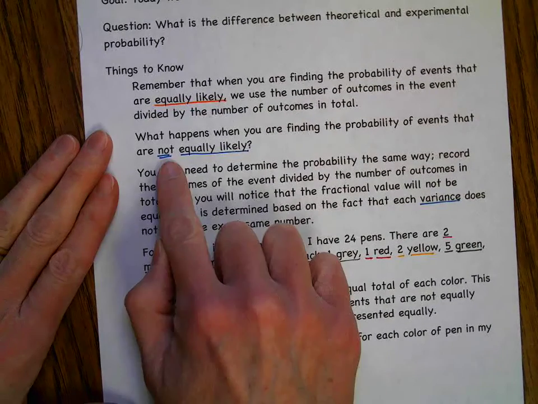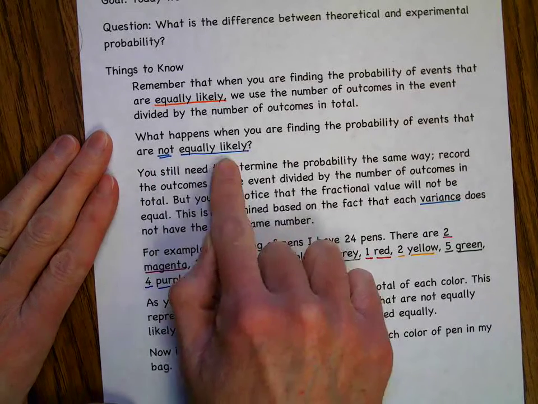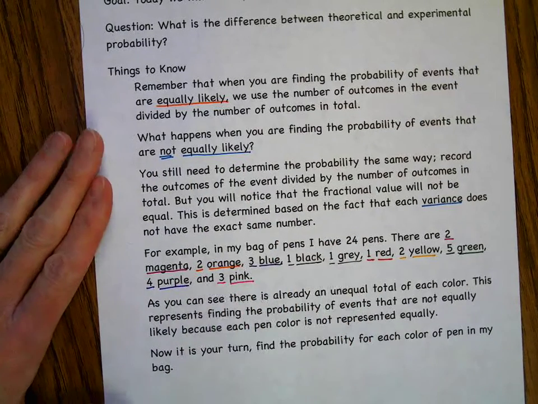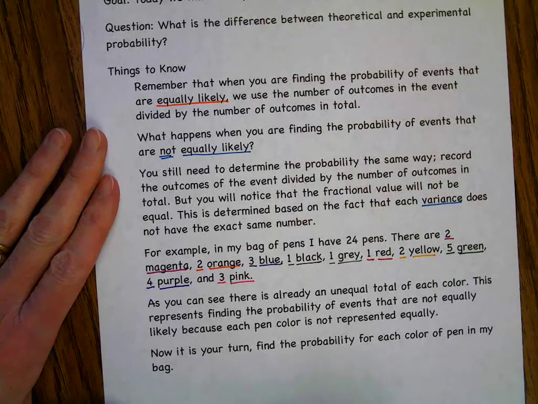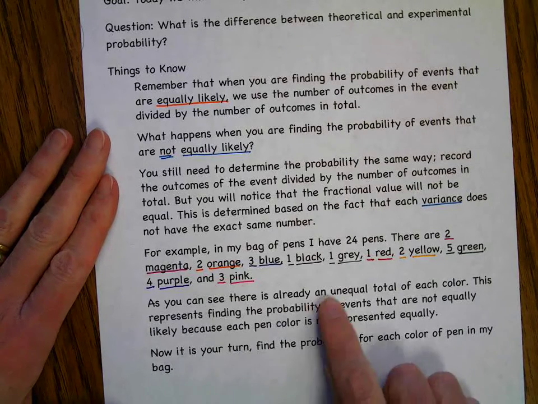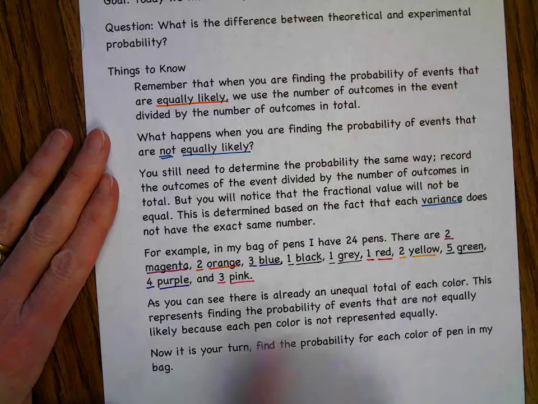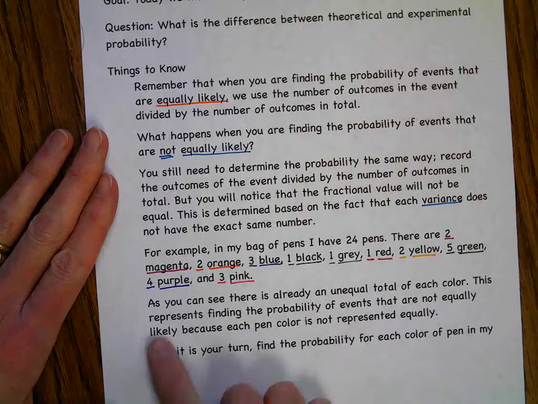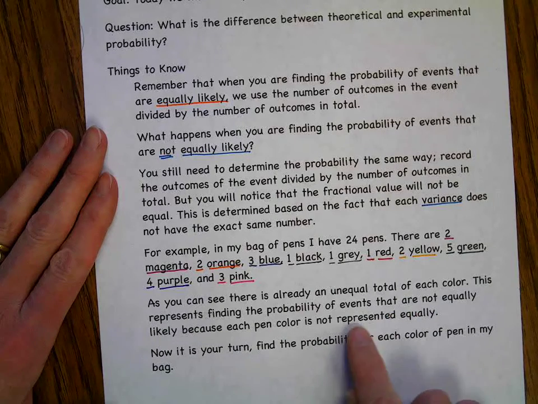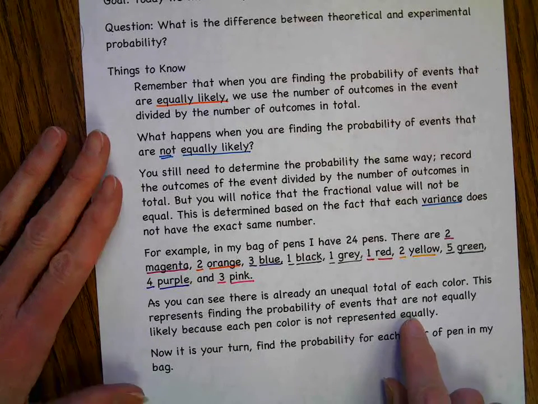All right, so the not equally likely comes into play here because each color that I have in my bag is not equally represented. So as you can see, there is already an unequal total of each color. This represents finding the probability of events that are not equally likely because each pen color is not represented equally.